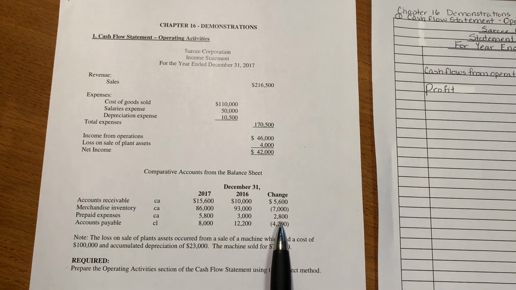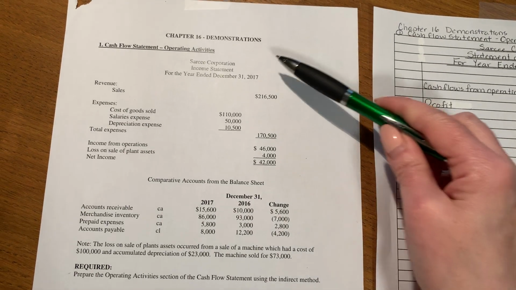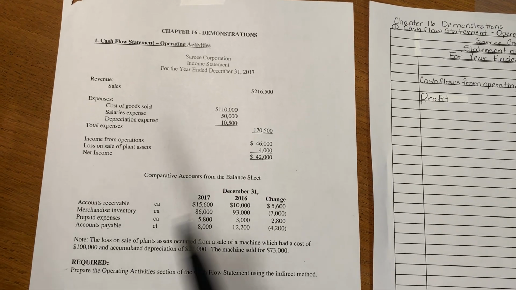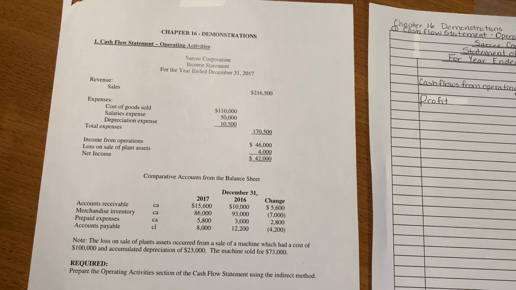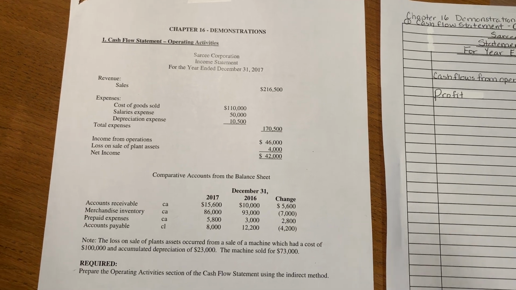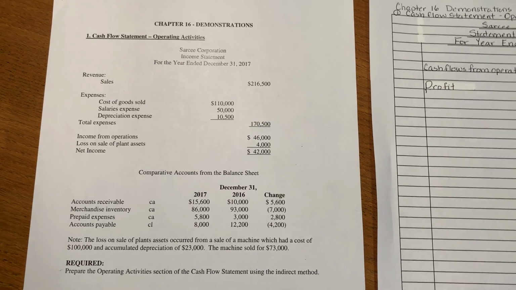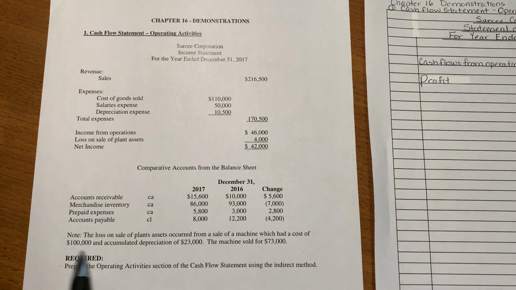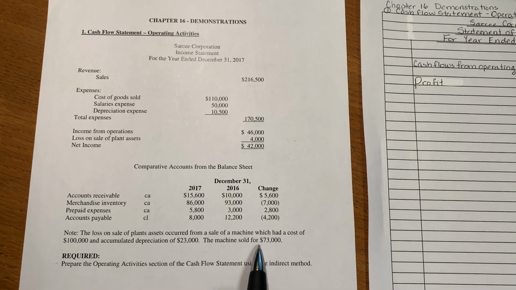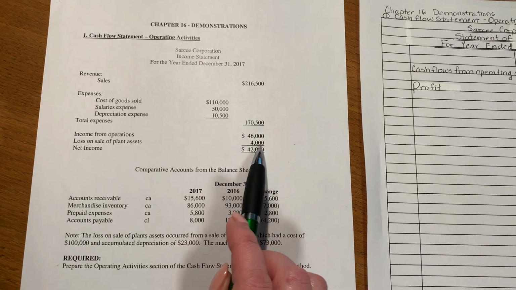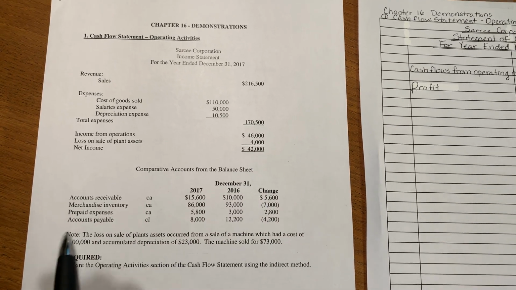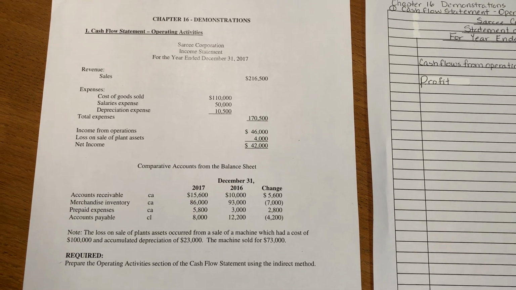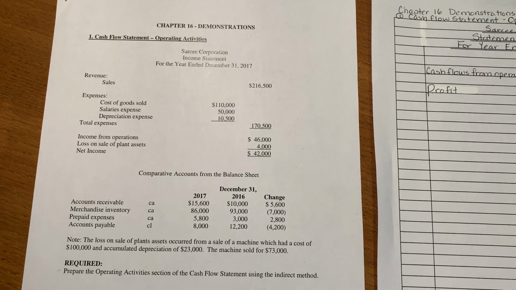The other thing that you need before you can prepare a statement of cash flows is your current income statement. We need to know what our profit or loss was, and there's a few other things that we need from there as well. Also, you're going to need various other information items. So when you're doing a question like this for Chapter 16, they should give you other information. So look for the other information as well. In this question, they're telling us where this loss came from and what the asset was that was sold, what the cost was, what the depreciation was, and most importantly, how much cash did we receive for that asset.